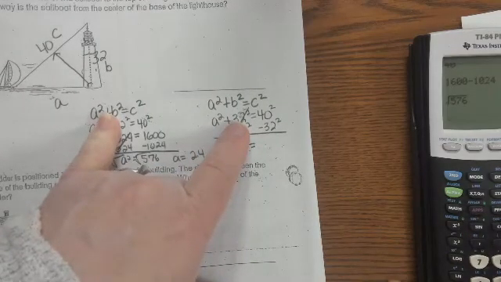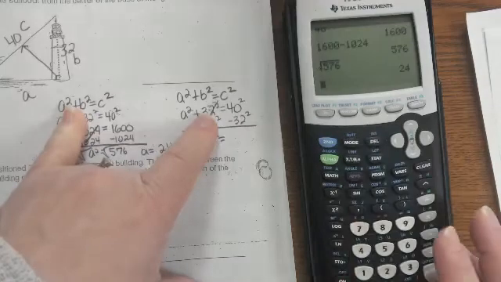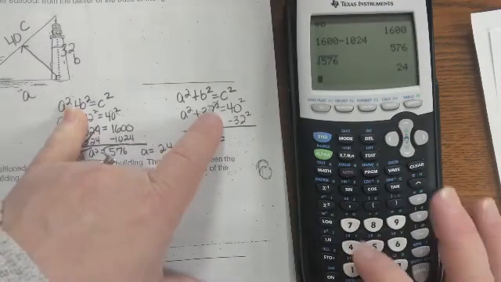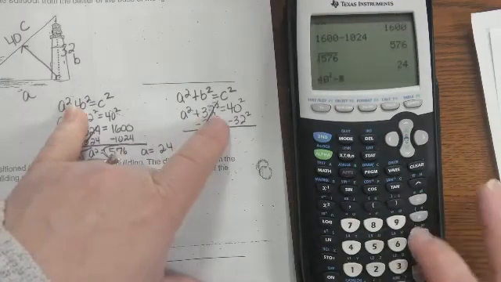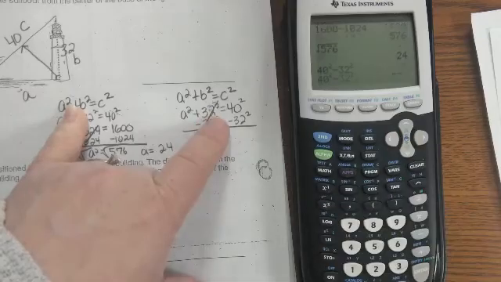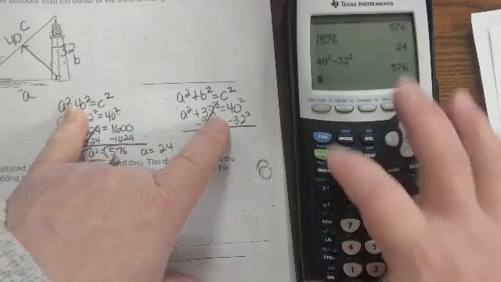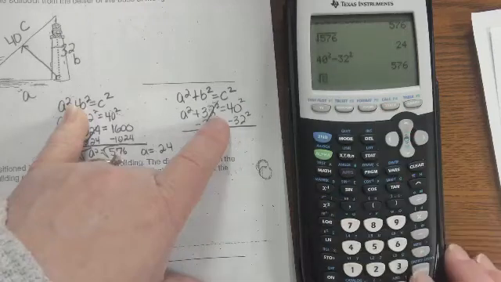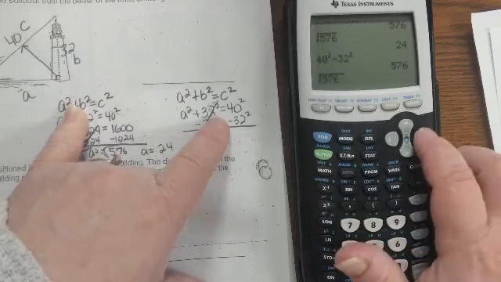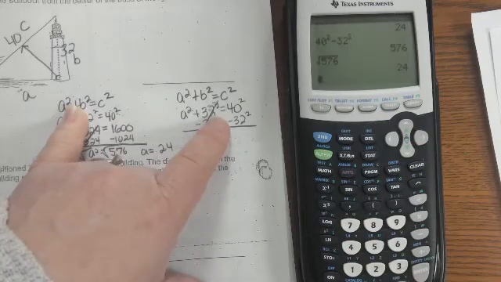So you can do this in two steps, or you can do it in one. I'll show it to you both ways. 40 squared subtract 32 squared, I get an answer of 576. Then I would take second square root, 576, get out from underneath my square root symbol, and I'd have 24.